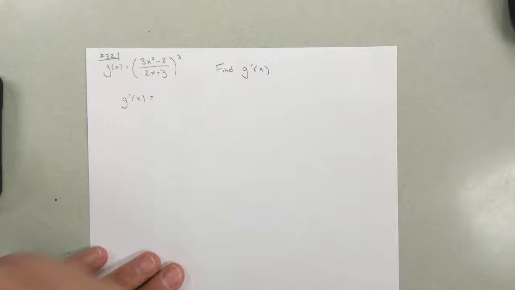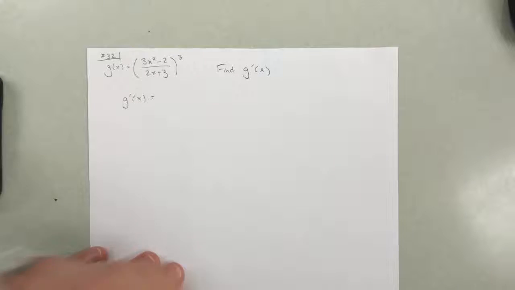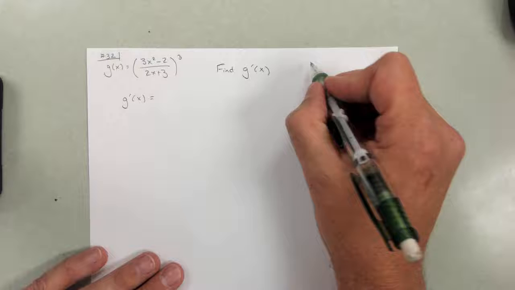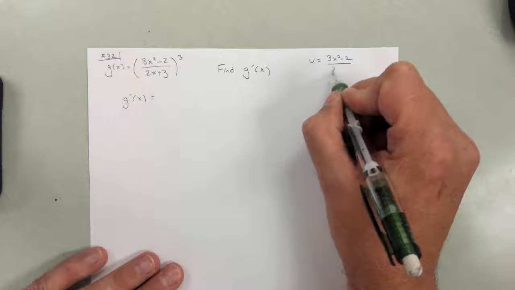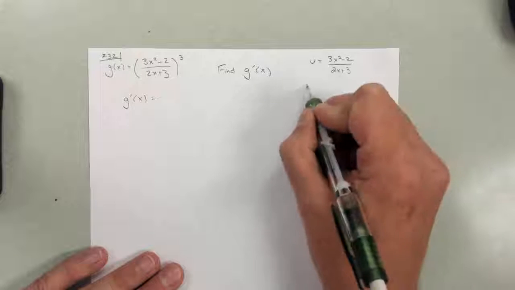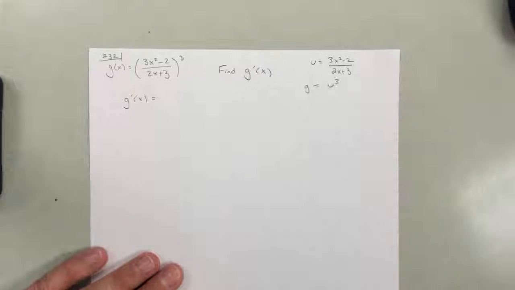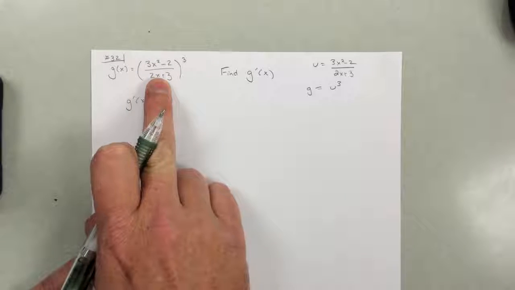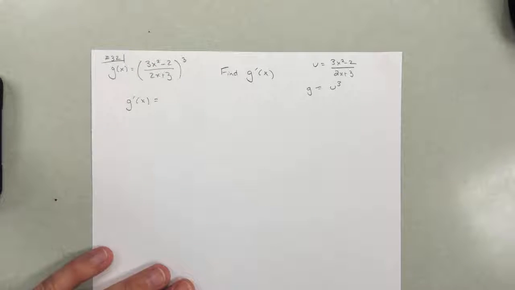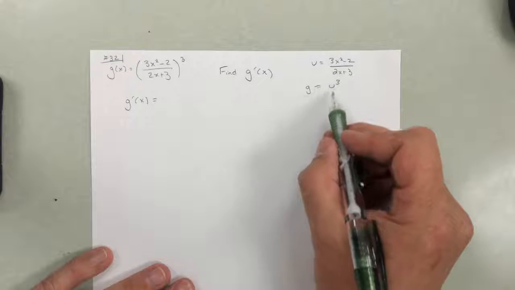is done by, there's a couple ways to do this. I think the main way to do this is just to see this as the inner function being (3x squared minus 2) over (2x plus 3), and therefore g could be written as u cubed. So we have an inner function of this quotient and an outer function of a cube. So we have to do the derivative of the outer function first.